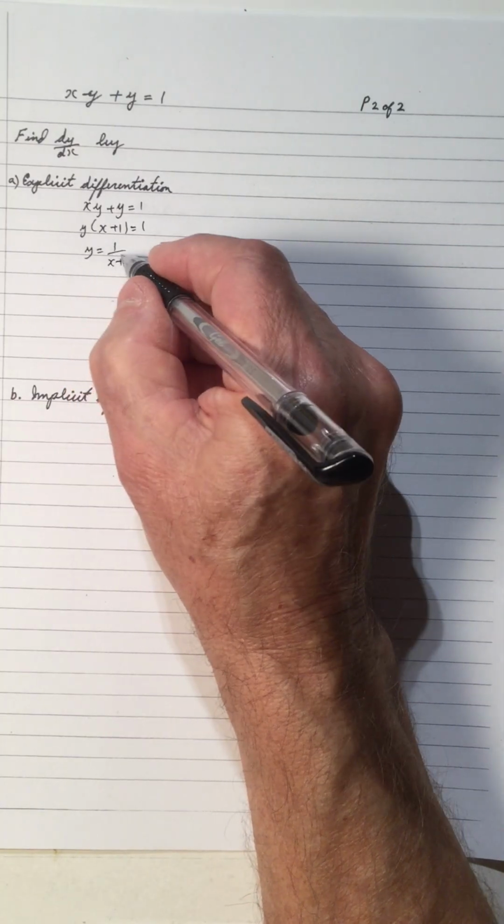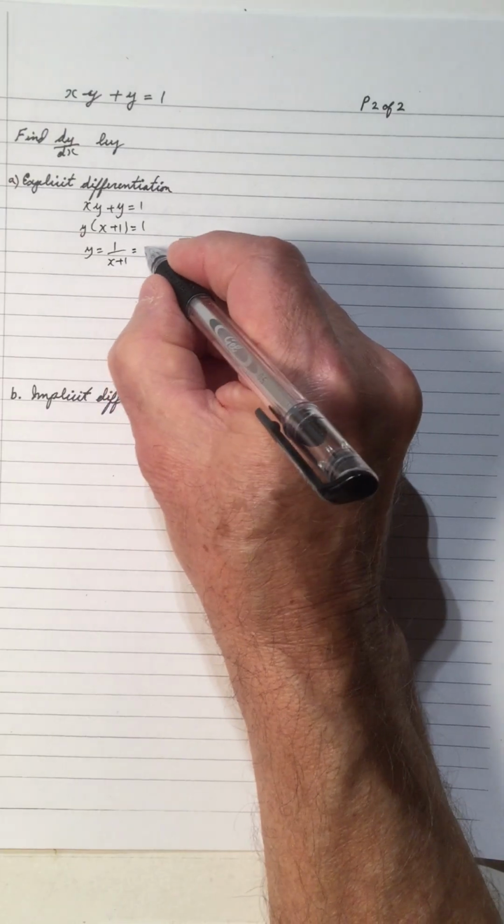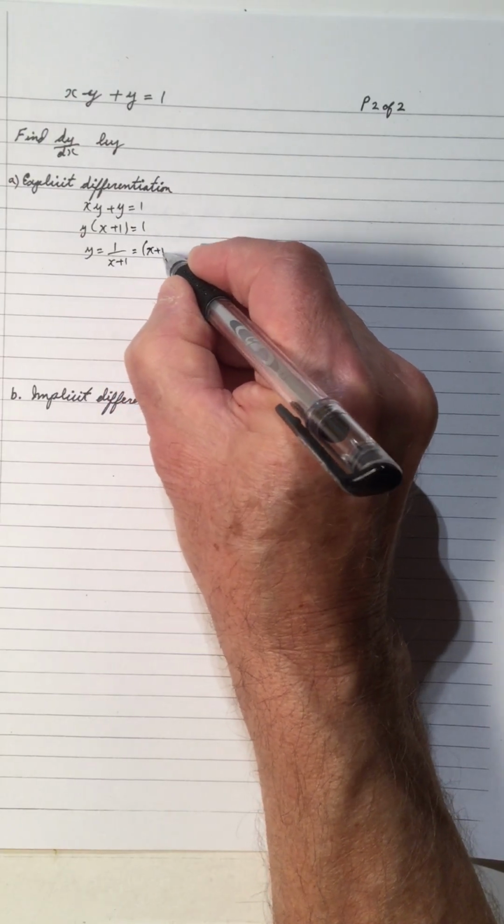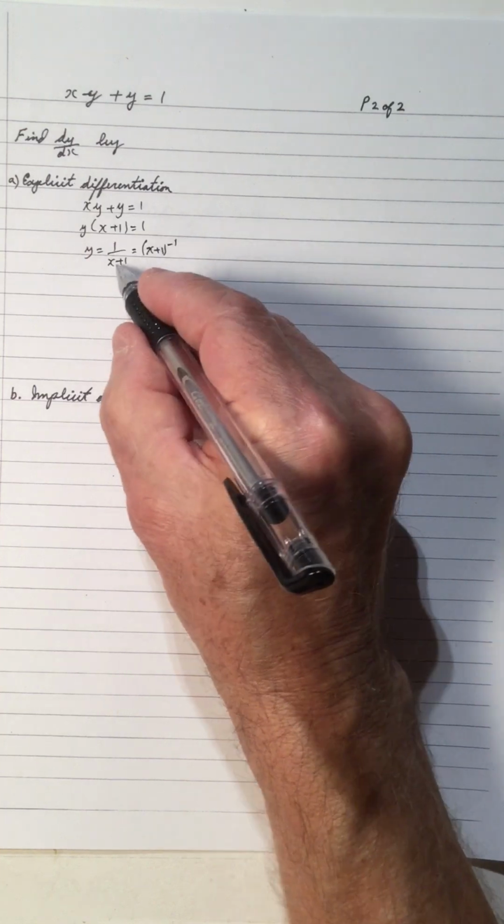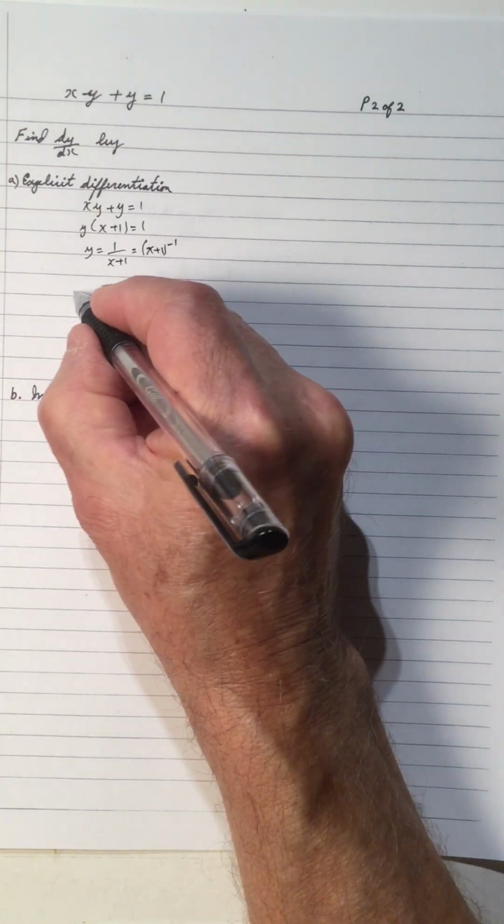So y is a function of x. But let's change this to (x plus 1) to the negative 1. Rather than use the quotient rule, I use the power rule.